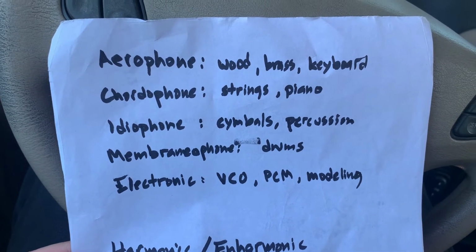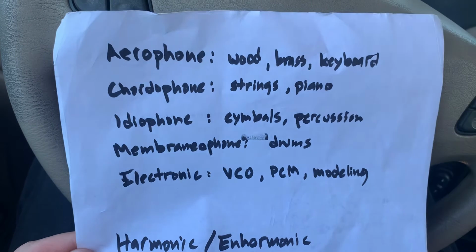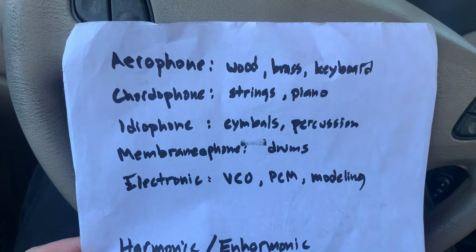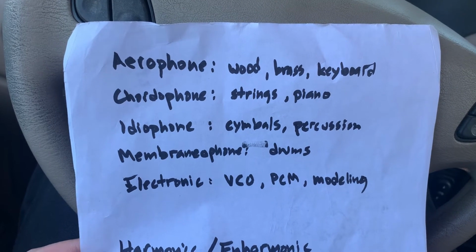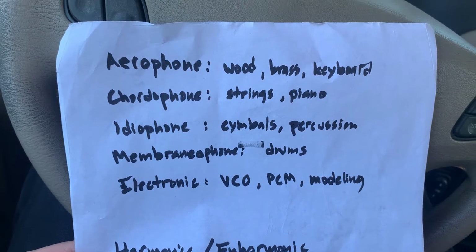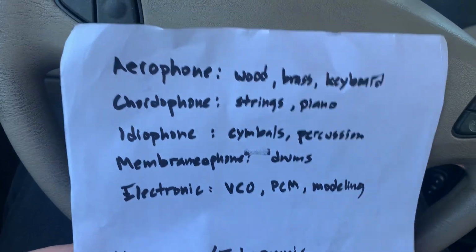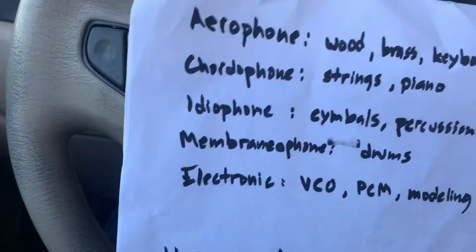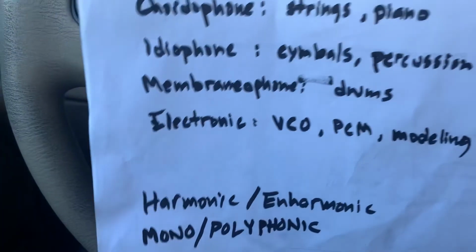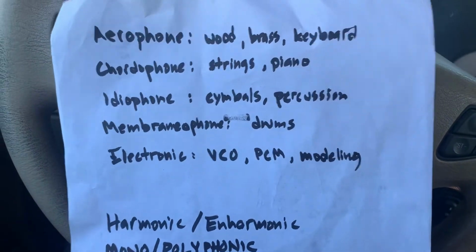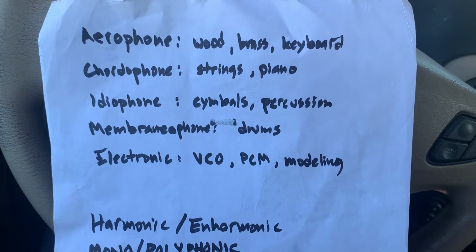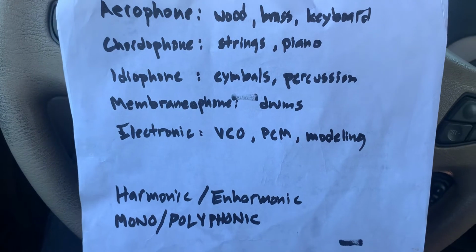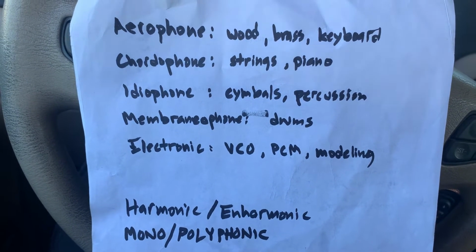Pianos, you're striking strings with a hammer, so that's kind of a cross between an idiophone and a chordophone, because you also have the idiosyncratic sound of the hammer hitting the strings, and the action, which is a little wooden kind of lever. Idiophone means it's idiomatic, it's idiosyncratic. It's like if you hit a stone, you get a tink tink, and that's just the sound of the stone. A cymbal, or a metal percussion instrument, or a bell is an example of an enharmonic sound.